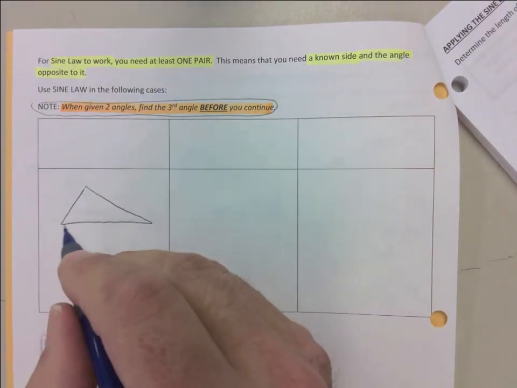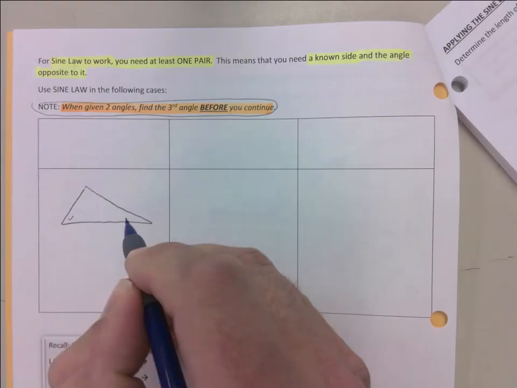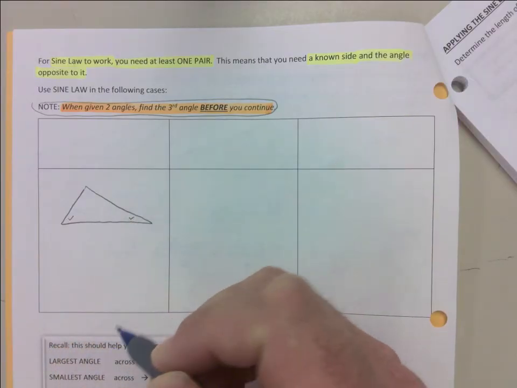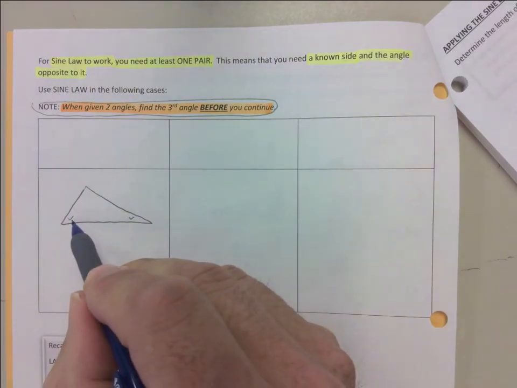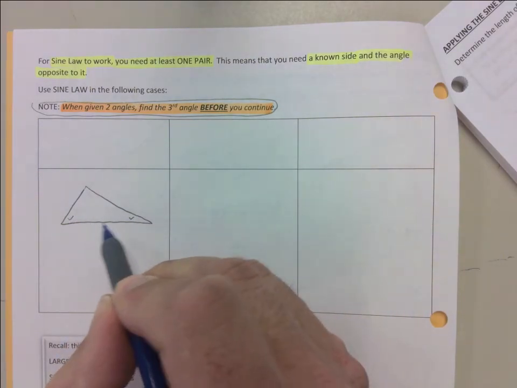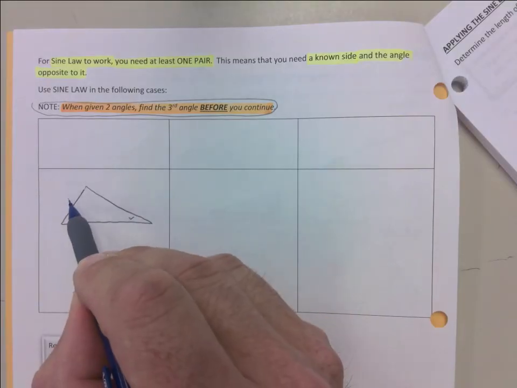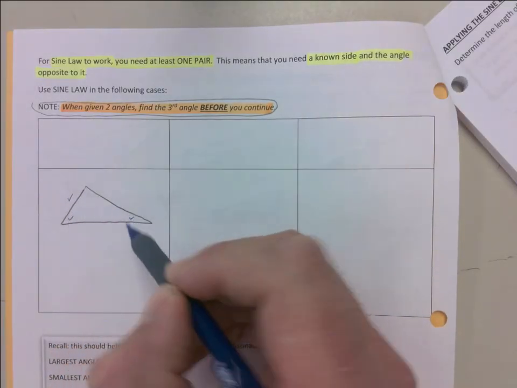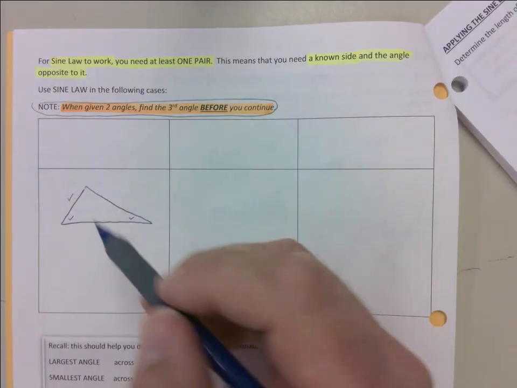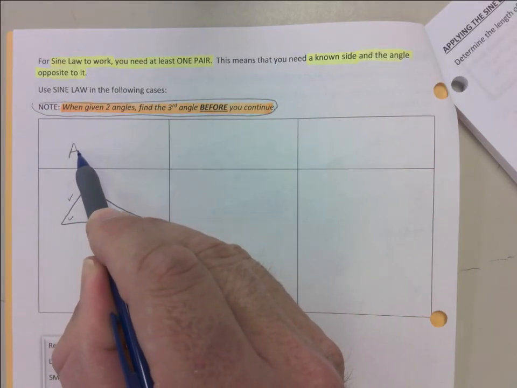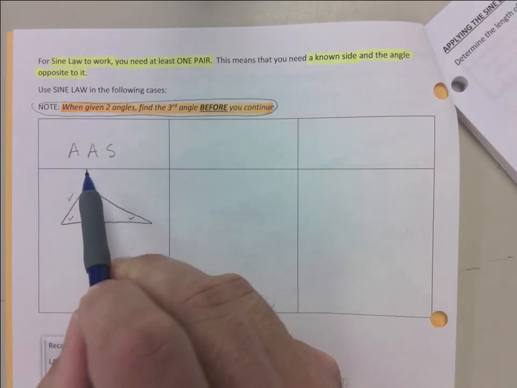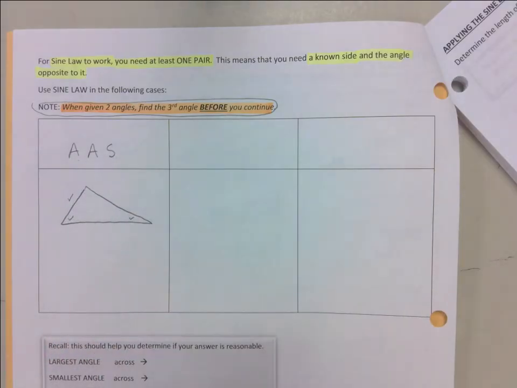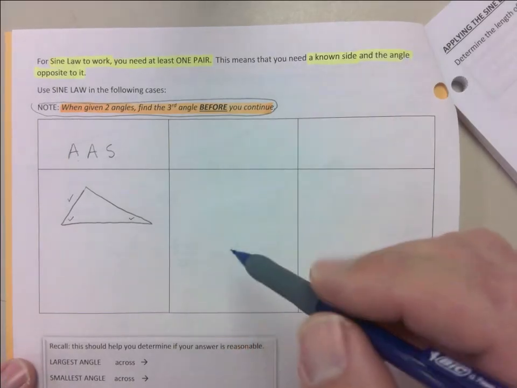It's the case where I give you two angles and I give you the side that's across one of those angles. So a check mark on the corners, knowing that there's two angles given, and you realize that one of them has a pair. We call this angle-side. I'm not too keen on this, I'm not going to test you on it.